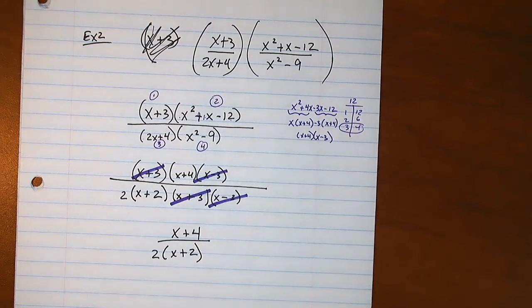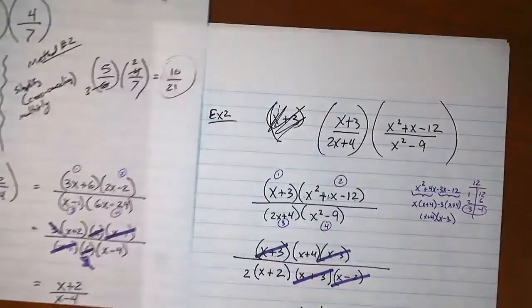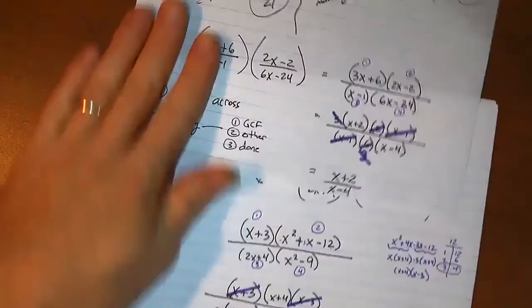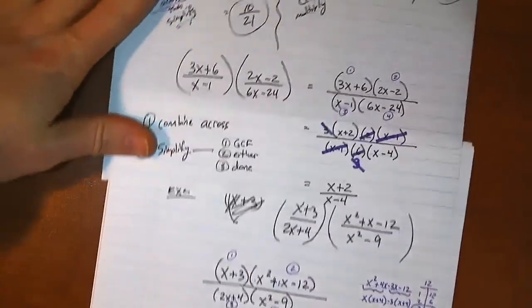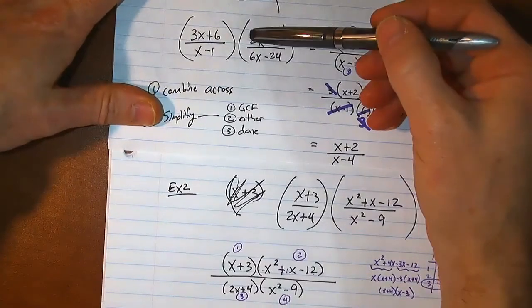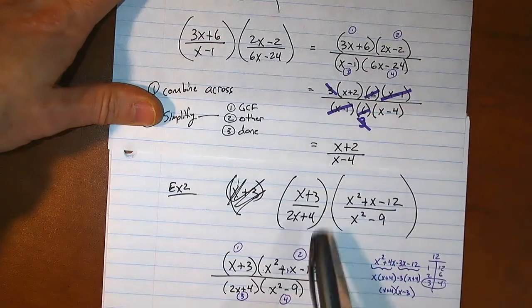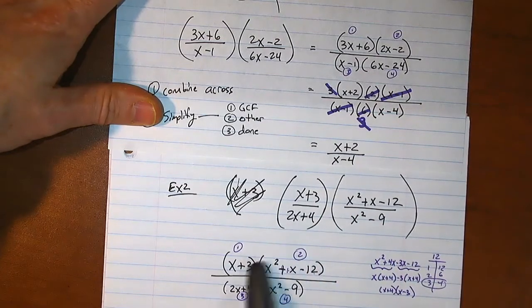All right, so that's our basic process. I'm going to stop this video here. I might make a second video that has 1 or 2 more examples just so you can see a few more of these, but they're all going to be the same basic process. We start by combining across. Okay, so that's what we said we were going to do first, combine across. So in this particular problem, I combined across like this. On the other problem, I combined across like this.